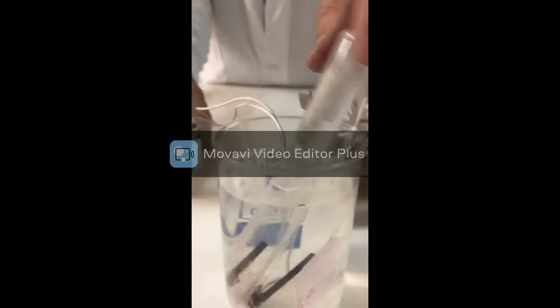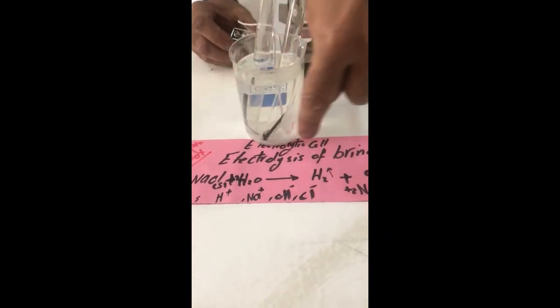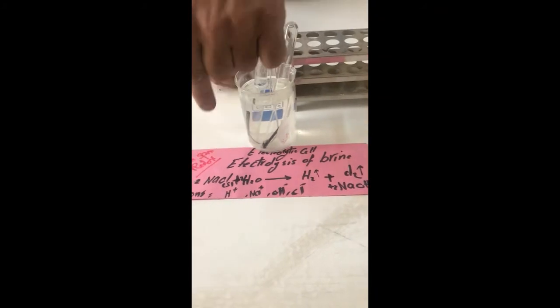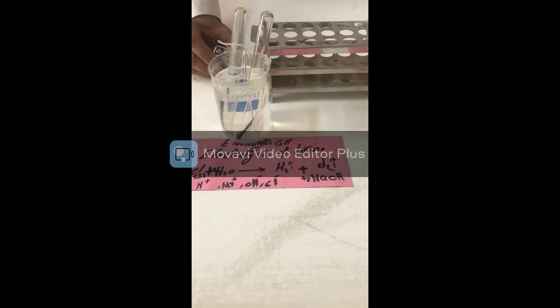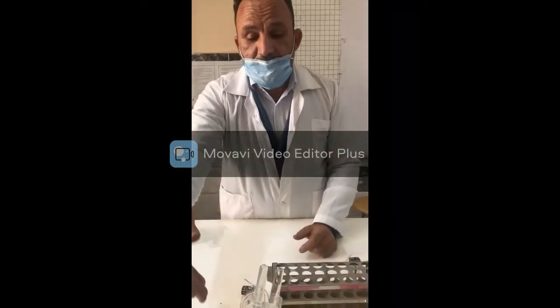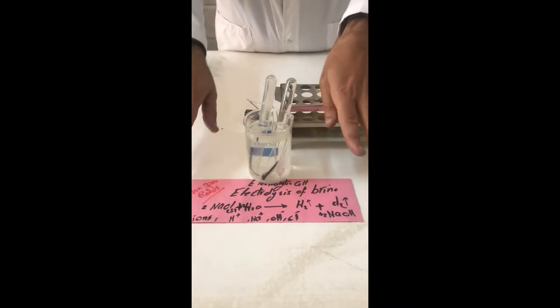And we will move to another. That's the brine solution. You must know that brine solution is water that contains sodium chloride, NaCl. So we have the common ions, H positive, Na positive, OH negative, and Cl negative. And that causes confusion with our students. They thought that the gases here are also hydrogen and oxygen. We can say no, there is no hydrogen and oxygen here.